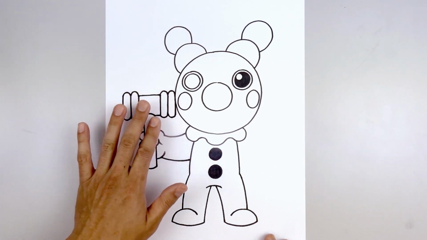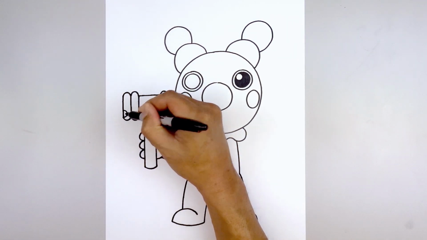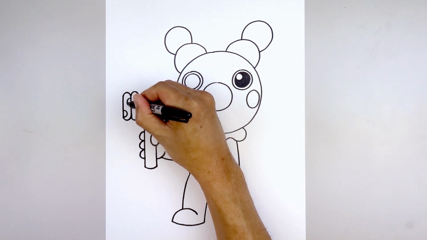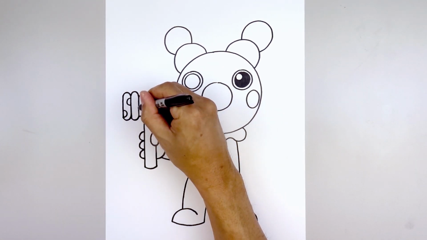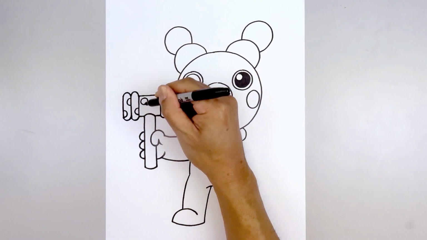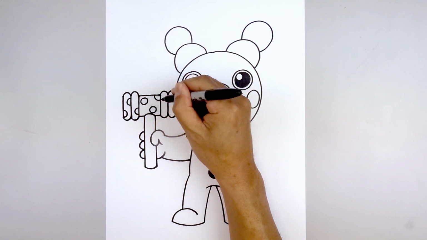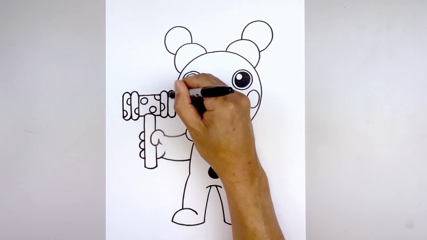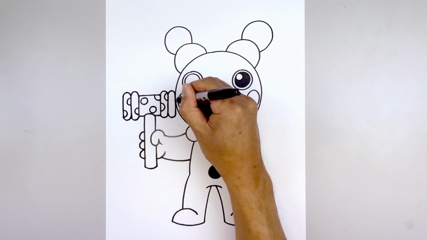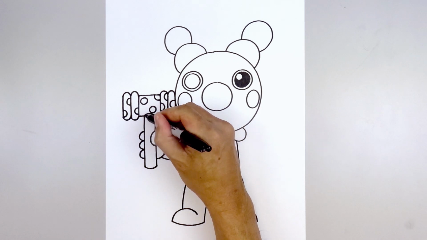Let's add that polka dot pattern across the hammer. So we're starting on the outside, start with a half circle against the edge of the hammer. Do the same thing on the inside. I'm just going to randomly place these half circles and then full circle along the inside. And we're also going to do that same pattern across the handle.